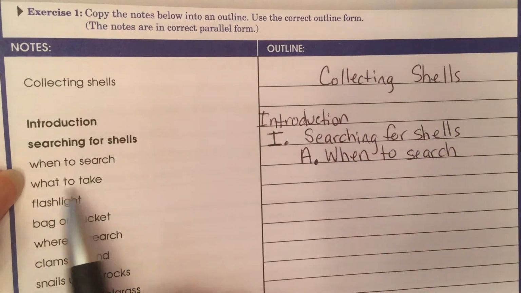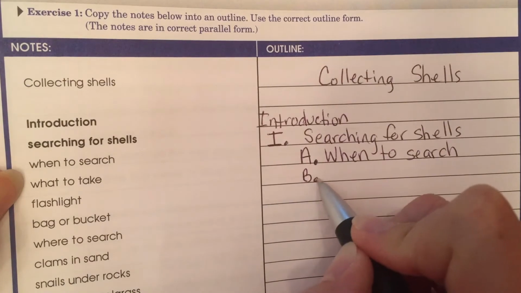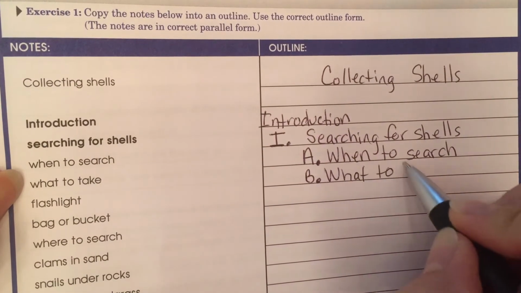Okay, what to take, that's not a detail that goes under here, that's a new subtopic, so I need to label that with a B. What to take.